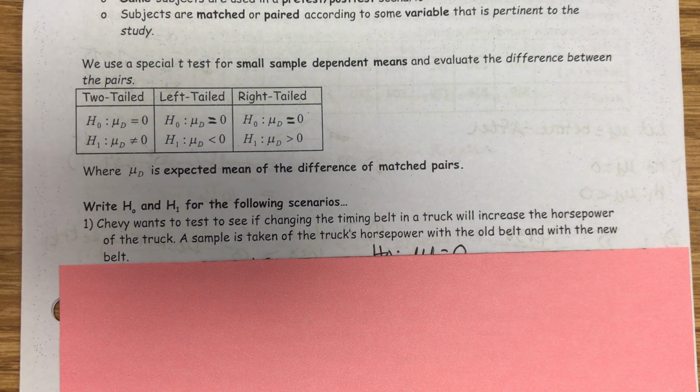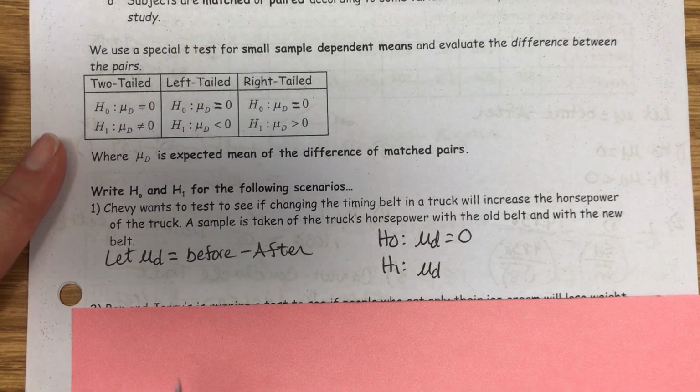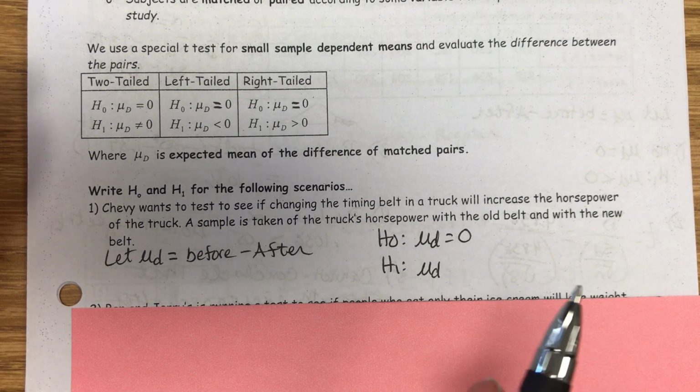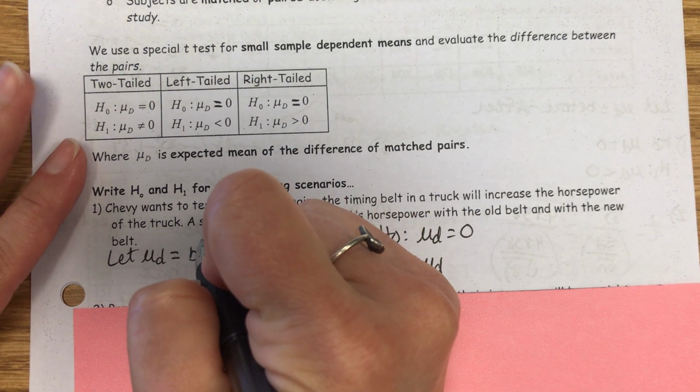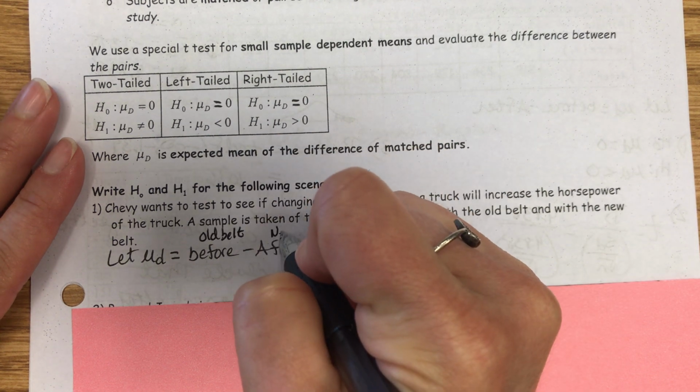So we're going to do old belt and new belt, or your before and your after, okay? When we're setting these up, you have to decide how you're subtracting. You get to make this decision, right? Your before is your old belt and the after is the new belt.